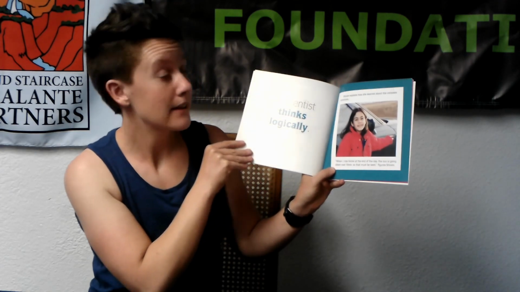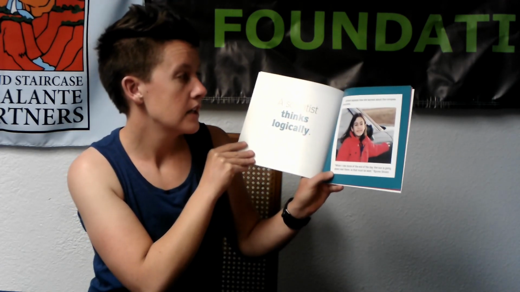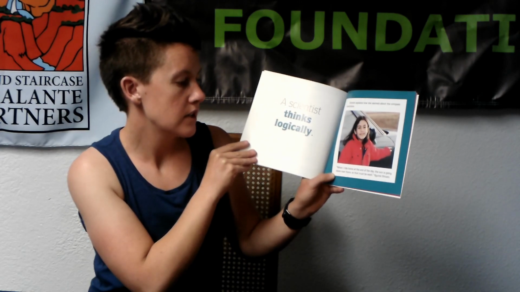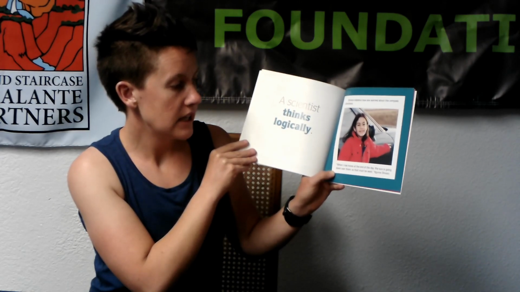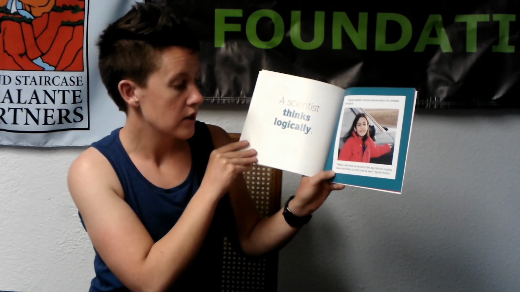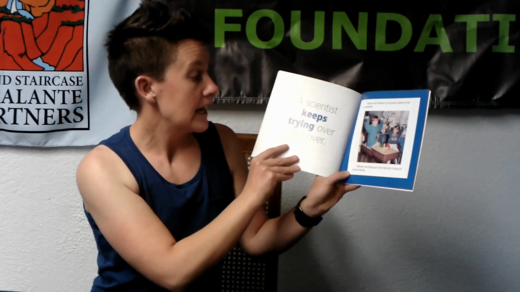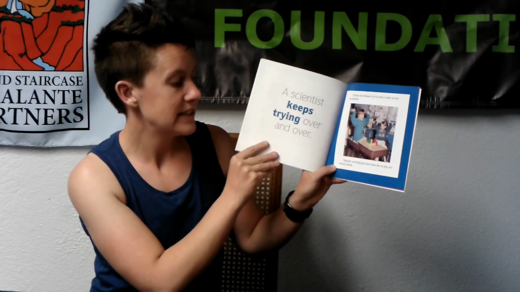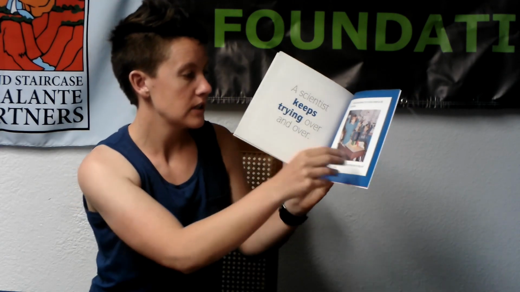A scientist thinks logically. Shivani explains how she learned about the compass directions. "When I ride home at the end of the day, the sun is going down over there, so that must be west," figures Shivani. A scientist keeps trying over and over. Charlie and Stuart try to build a tower as tall as possible. "Stuart, we finally got more than 10 to stay on," shouts Charlie.